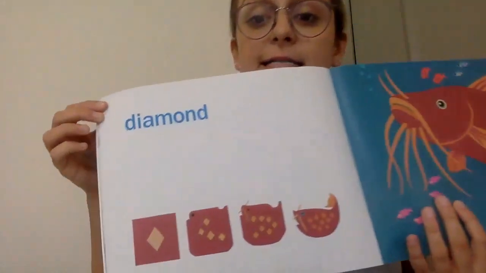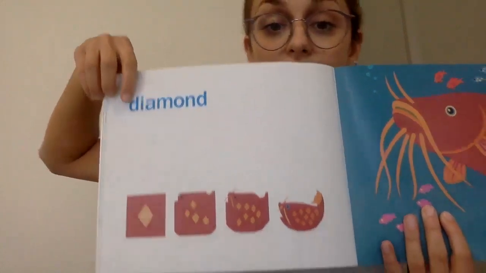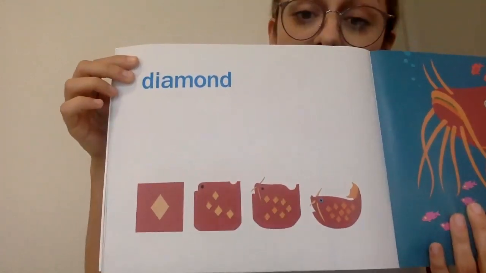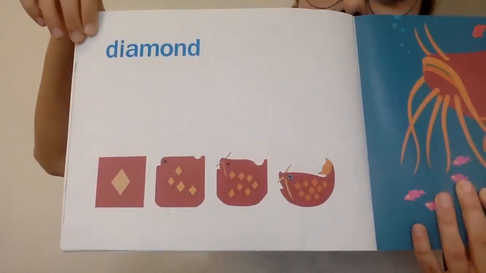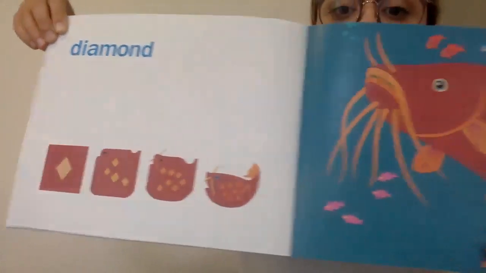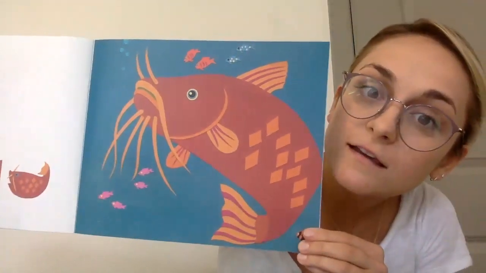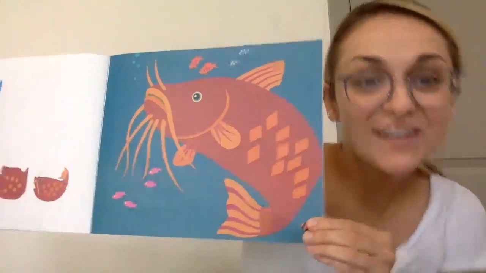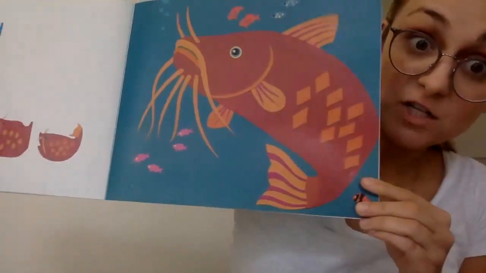This shape is a diamond. Diamond. Now, a diamond has 1, 2, 3, 4 sides and 1, 2, 3, 4 vertices. She used the diamond to create the body of this sea animal. Can you tell me what sea animal this is? A lot of times we find them in oceans and we find them in lakes. It is a catfish. Yes, you might have seen some catfish if you've ever been out on a lake somewhere in Austin. I know Miss Navarro has. And you can create a catfish by drawing diamonds.